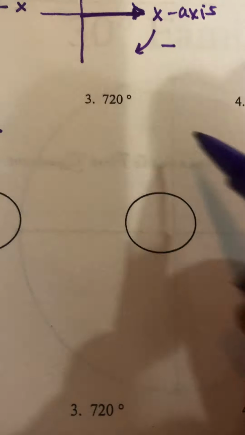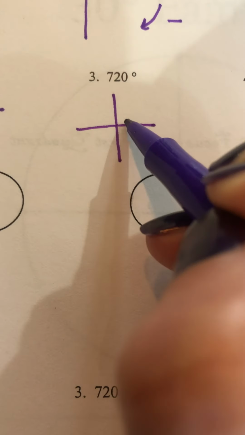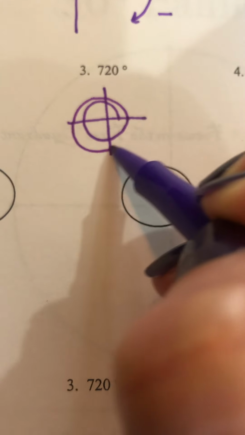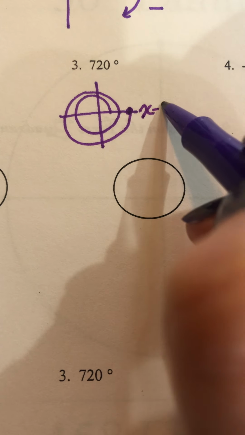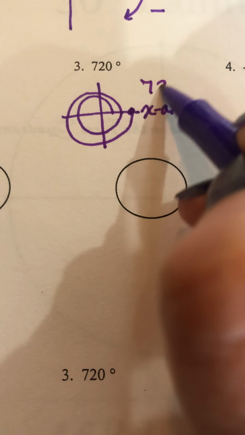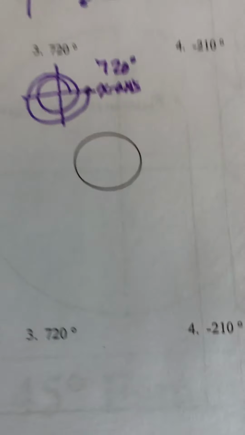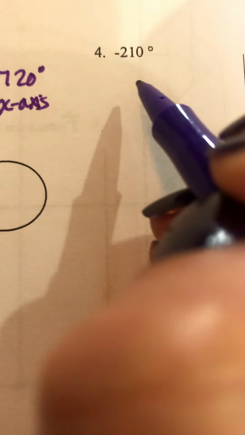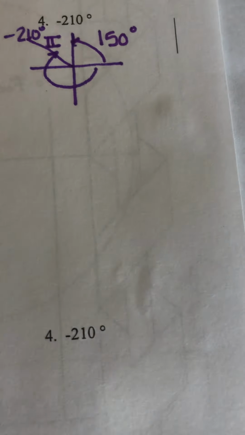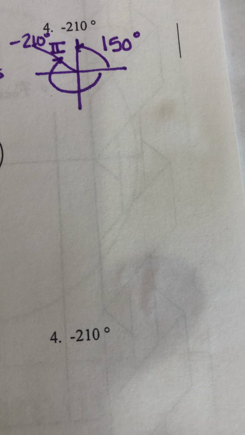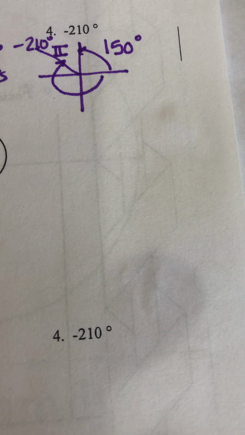What about a 720-degree angle? We know if we go around the circle once is 360. All we would do is go over the circle twice to get 720, and a 720-degree angle is on the x-axis. A negative 210-degree angle is going to open down, and it's going to end up here in the second quadrant. And I might recognize that a negative 210-degree angle is the same thing as a positive 150-degree angle, right? Because they add up to 360.